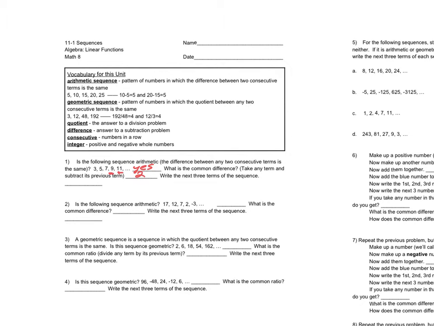And then we find the next 3 terms simply by adding that common difference. So we have 11 plus 2, which is 13, plus another 2, which is 15, plus another 2, which is 17. Okay, see if you can do the next one, figure out if that one is arithmetic, and if it is, what's the common difference and the next 3 terms of that one.